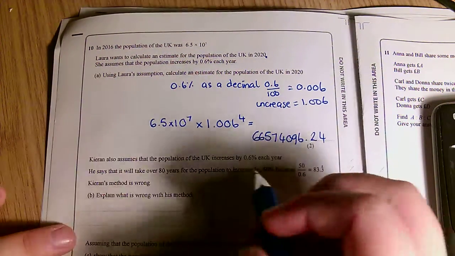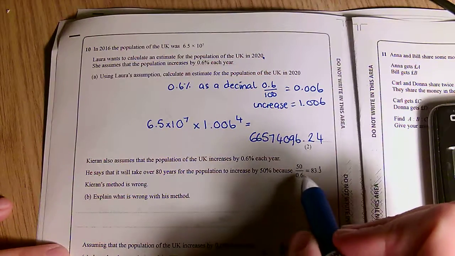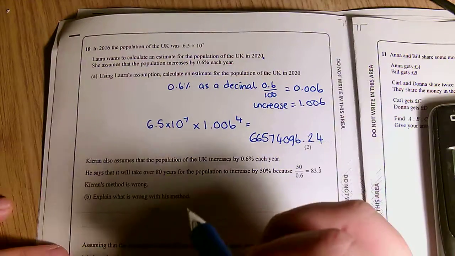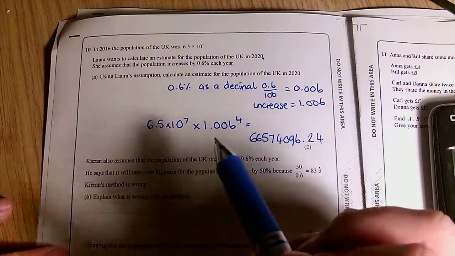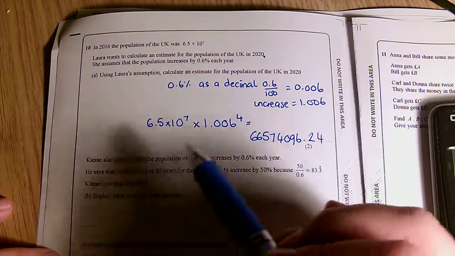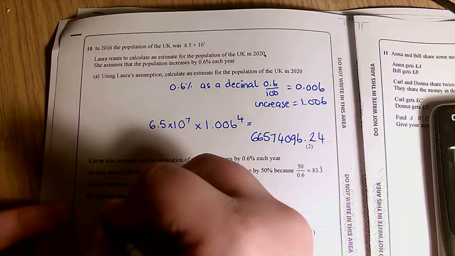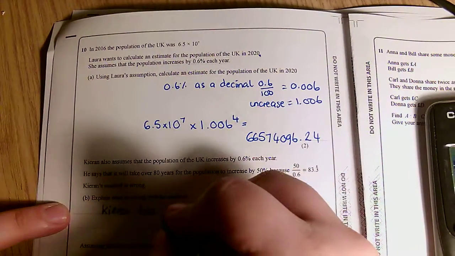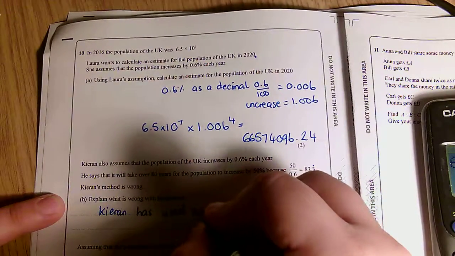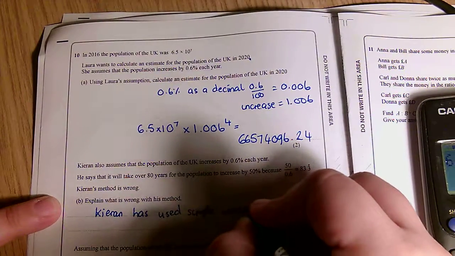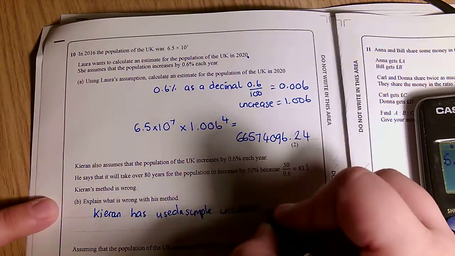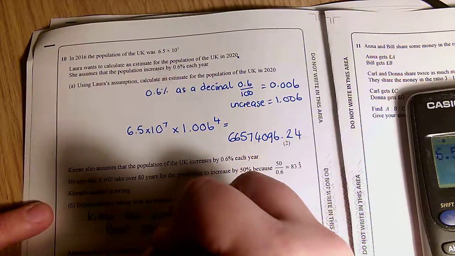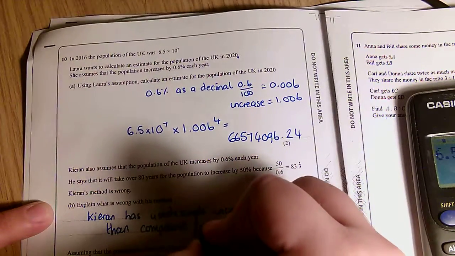Now what Kieran's done here is he's just worked out a total of 0.6 and 0.6 and 0.6. What he hasn't done is realise that when the population is growing, it's compound, it's growing on the previous year, not on the beginning amount. So Kieran has used a simple increase rather than compound for the growth.